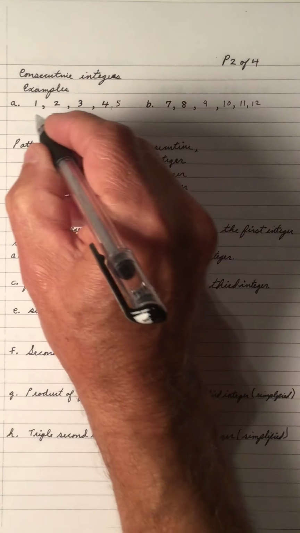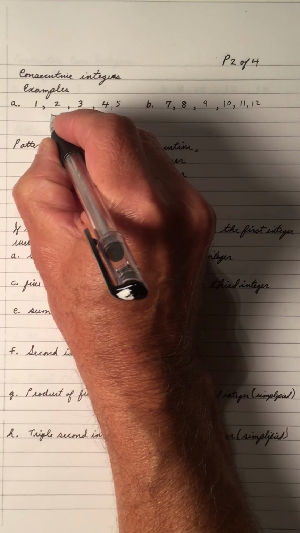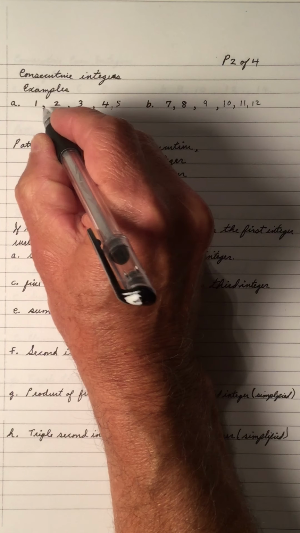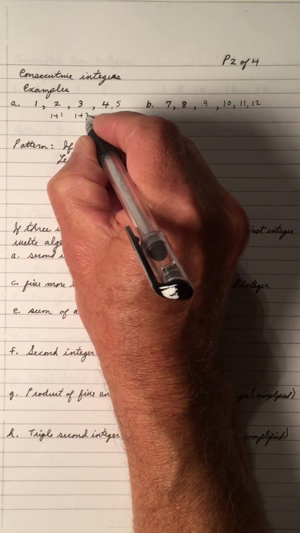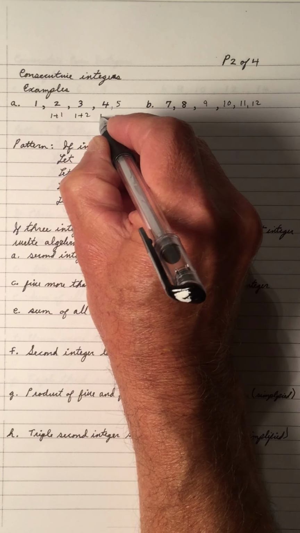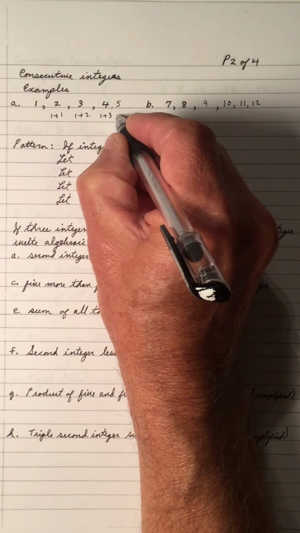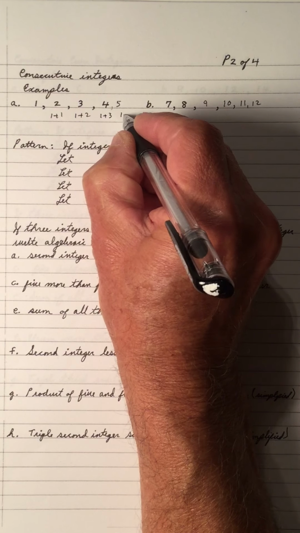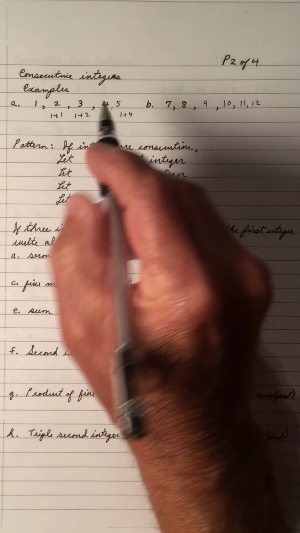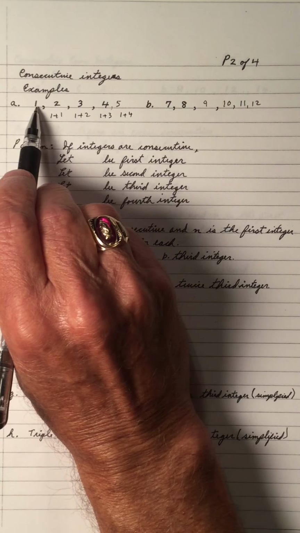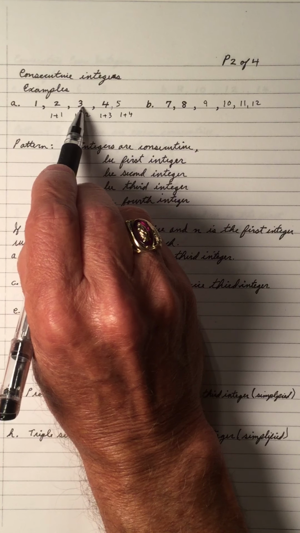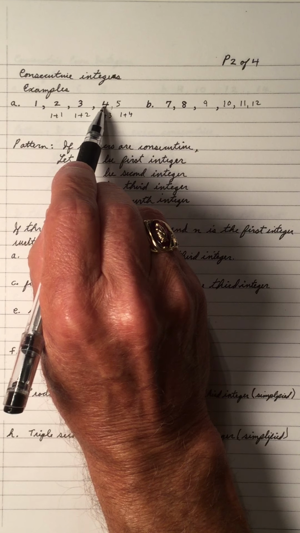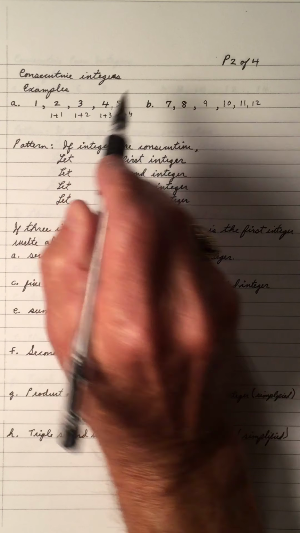Let's look at this. 2 is 1 plus 1. 3 is 1 plus 2. 4 is 1 plus 3. 5 is 1 plus 4. Notice as you start with the first one, 1, you add on 1, you add on 2, you add on 3, you get 4, you add on 4, you get 5.